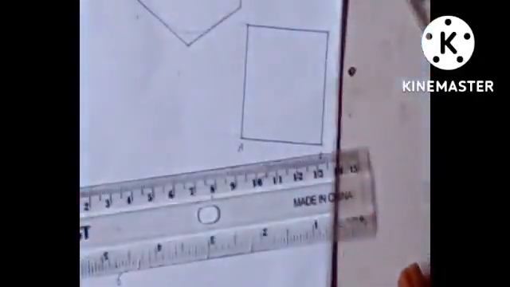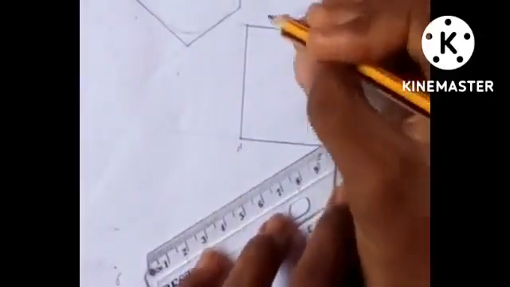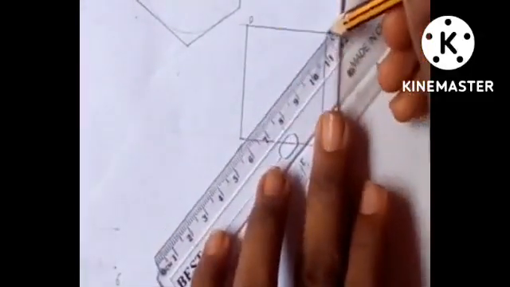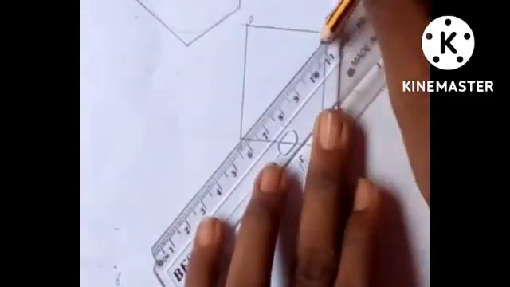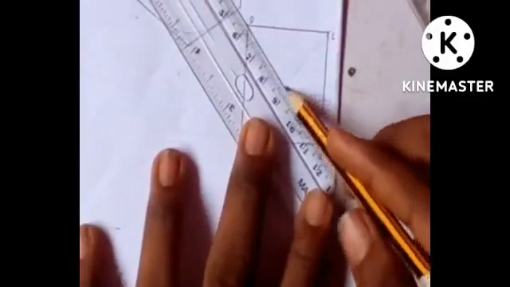The next step, after we draw the actual square, is to draw diagonals AC and BD to intersect at O. So I'll draw the diagonals of the square. So this is C and D. Draw diagonal AC, yes AC, and then diagonal BD, from B to D.